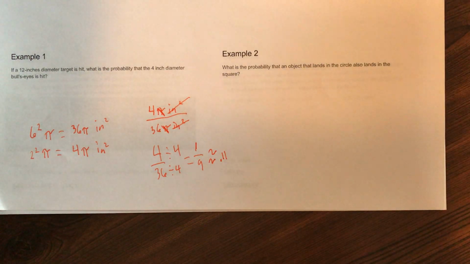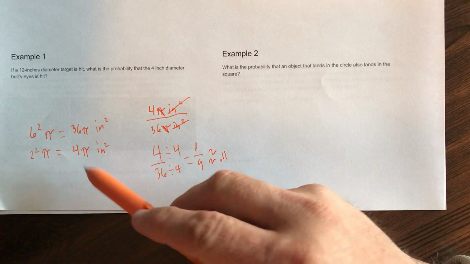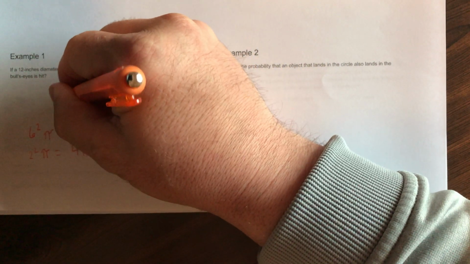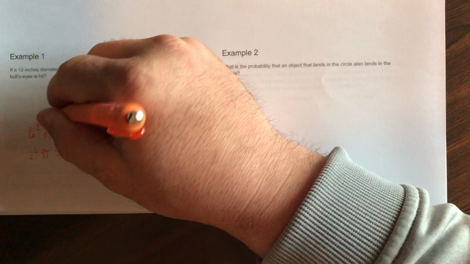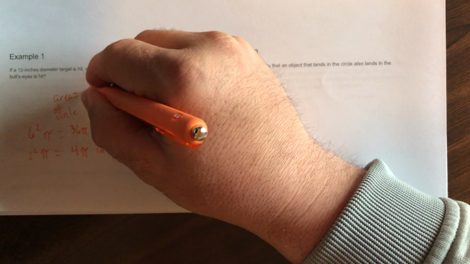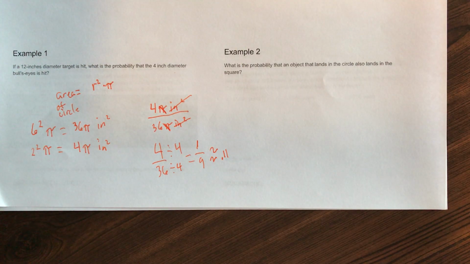Now, that wasn't too bad. Like I said, you guys knew how to find it. You guys just got to remember area of a circle equals radius squared times pi. That is your area for a circle.